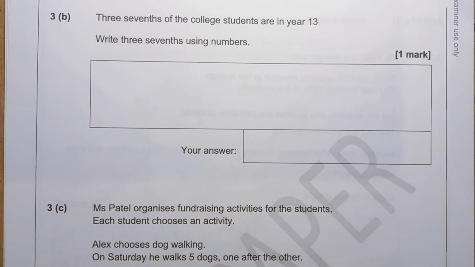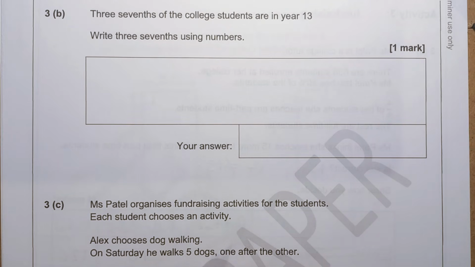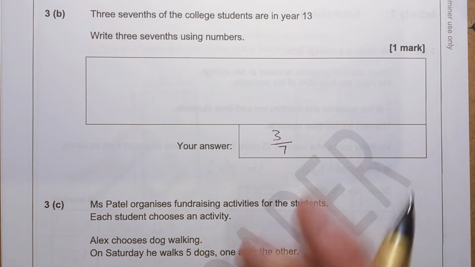Okay, so 3B. 3/7 of the college students are in year 13. Write 3/7 using numbers. 3/7.